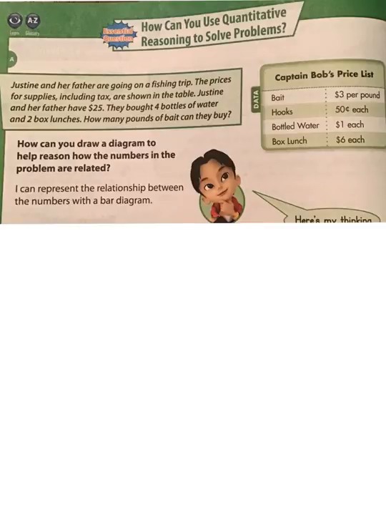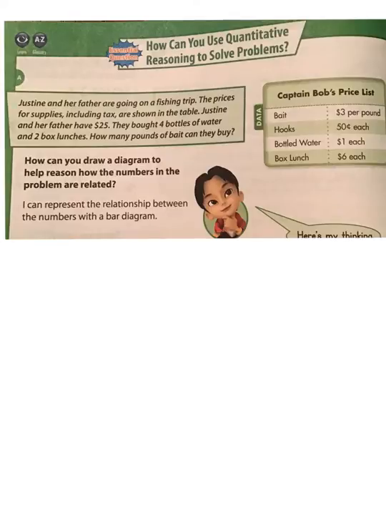Today, we are going to learn how we can use quantitative reasoning to solve problems. Justine and her father are going on a fishing trip. The prices for supplies, including tax, are shown in the table.